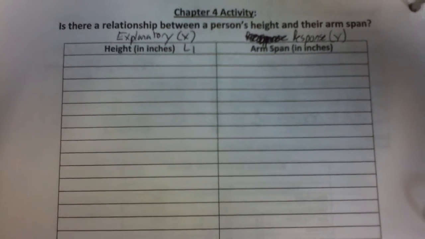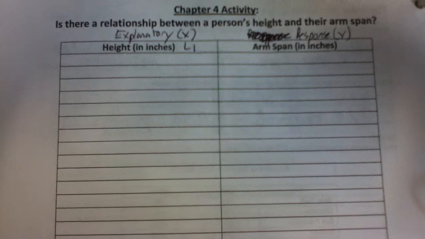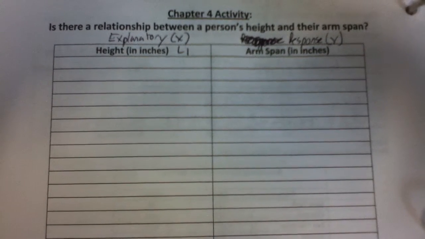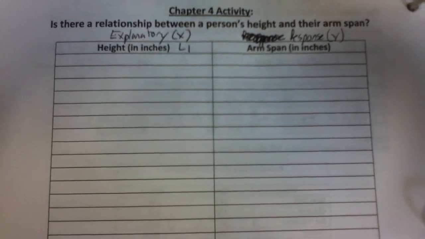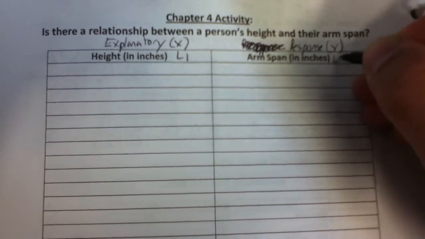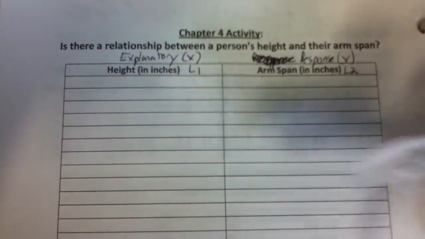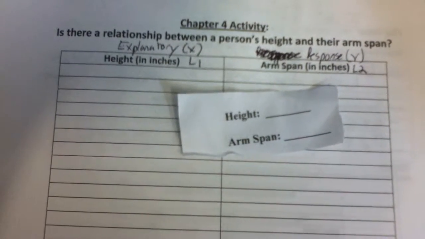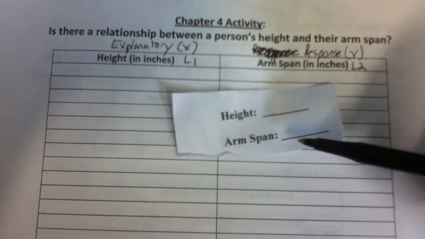To give you a little bit of a head start, we're going to call height the explanatory, the X, and we're going to put height in list 1. We're going to call arm span the response, the Y, and we're going to put that in list 2. So what you're going to do is you're going to receive a small sheet of paper where you're going to put your height and your arm span.